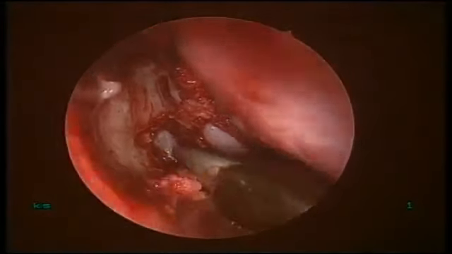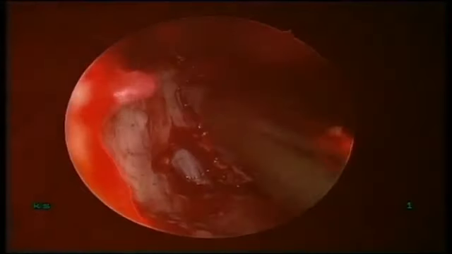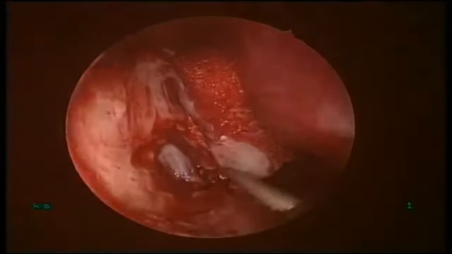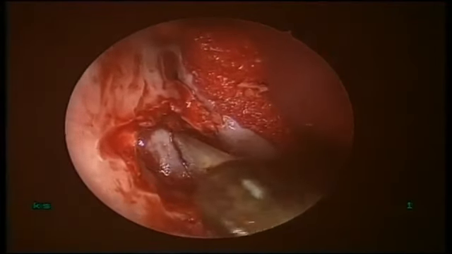Amazing. It will hold the bone perfectly, and then you can rotate, and the entire chunk of bone comes in one piece. That saves your time and energy. See the nasolacrimal duct?